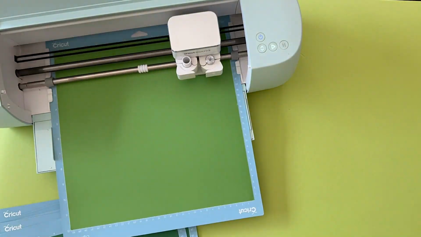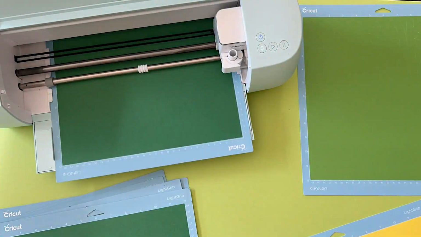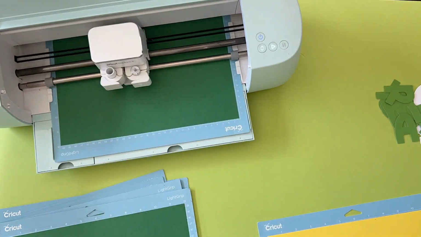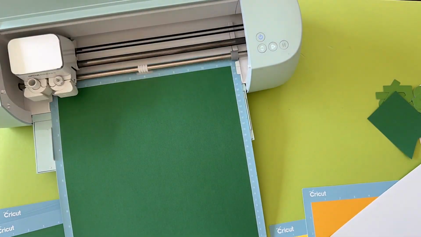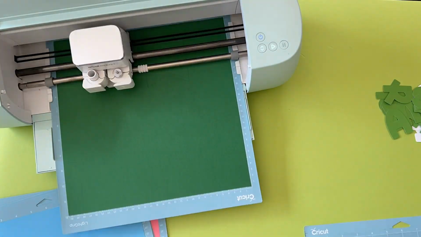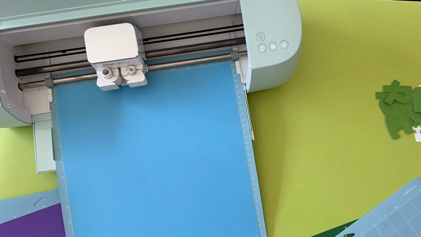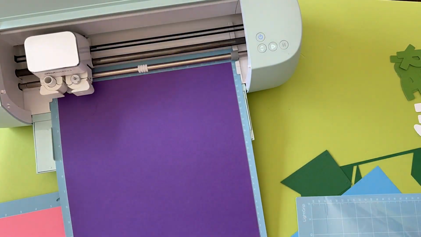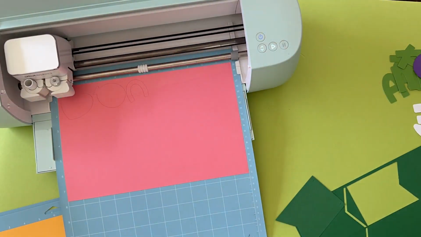I used the medium cardstock setting in Cricut Design Space. All of these different cardstock colors are Cricut cardstock. So that setting worked really well for me. If you're using a different type of cardstock, I would go ahead and do a test cut before you begin to make sure that you're getting a nice clean cut for all of your designs.